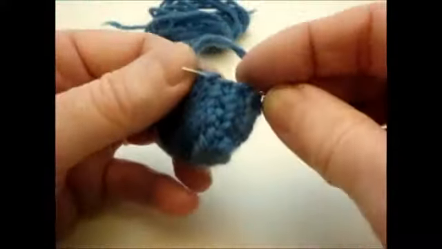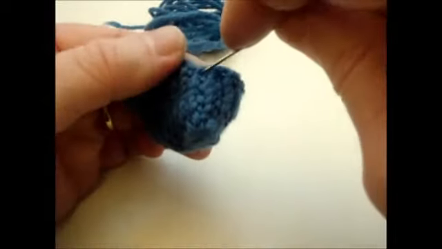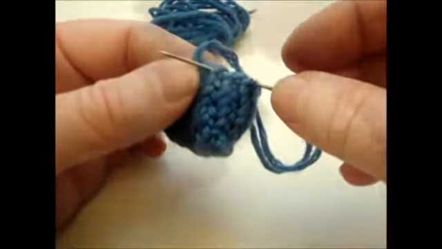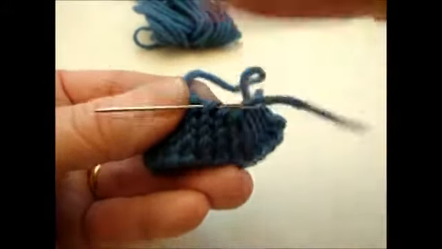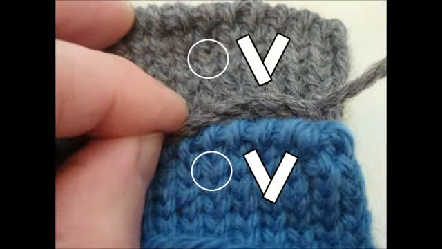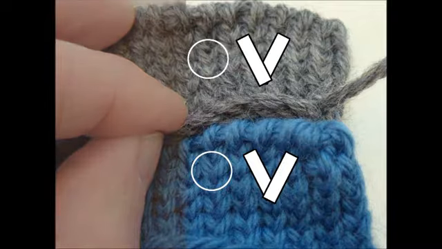Remember back in Lesson 1 when you first sampled different ways to hold the work? Those samples were worked in a continuous spiral around a needle chain start. Notice how one leg of the V crosses over the other leg of the V.